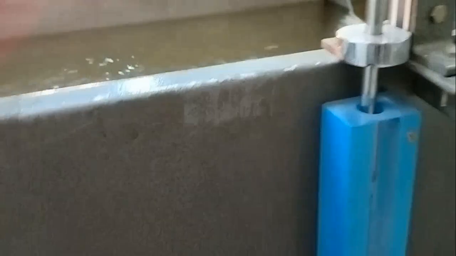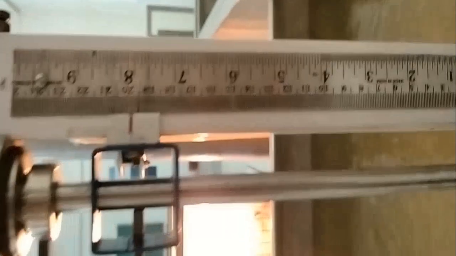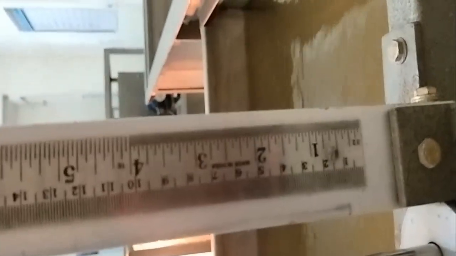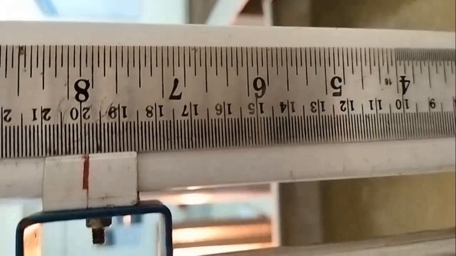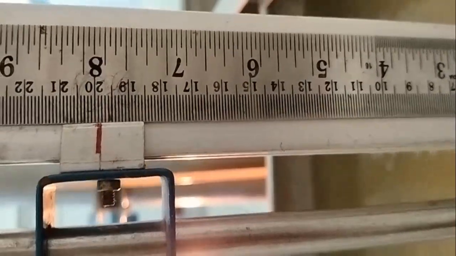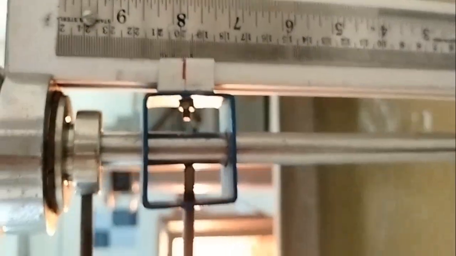Just place that needle so that it is just touching the surface of the water. Later, note down the scale, how much it has increased. Initially it is at the 0 level. Now it has increased to 20 centimeter. This is the head over the V notch. This is very useful during the calculation.